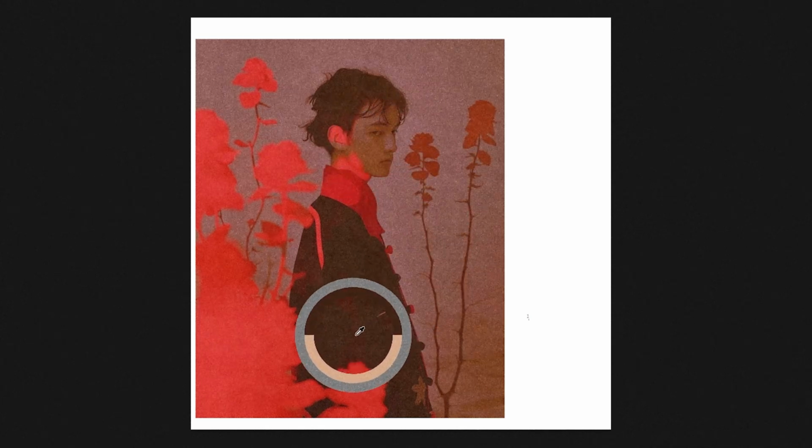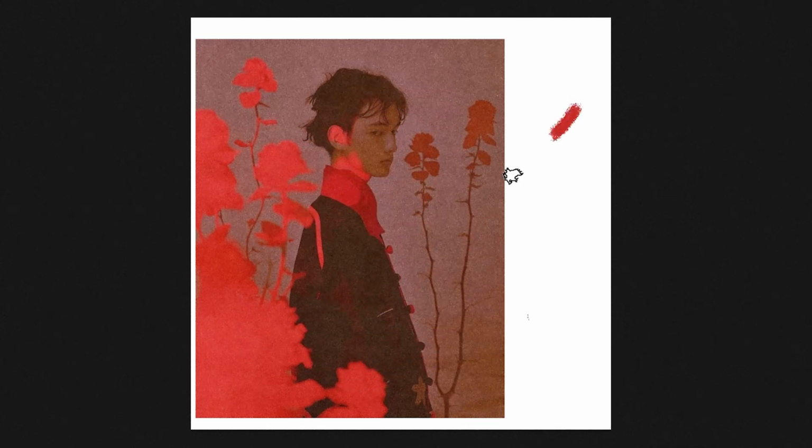Now if you click it, a ring will pop up. The ring has two colors, upper color and lower color. As you can see, the ring already picked a color and you can use the brush to see it.